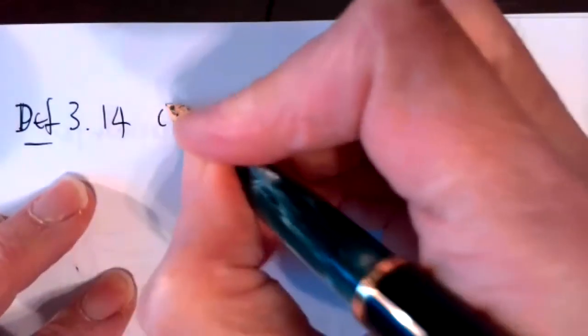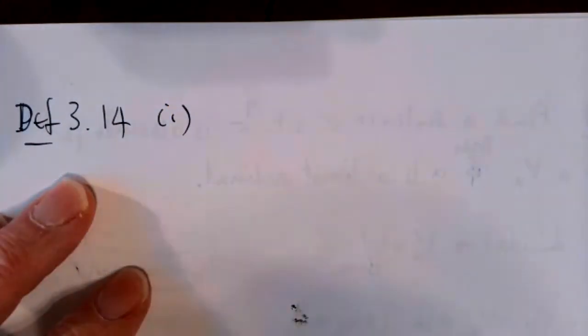The notation is mine and it's slightly different from before.